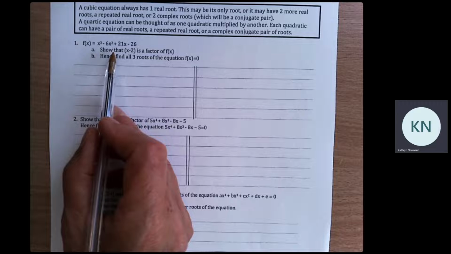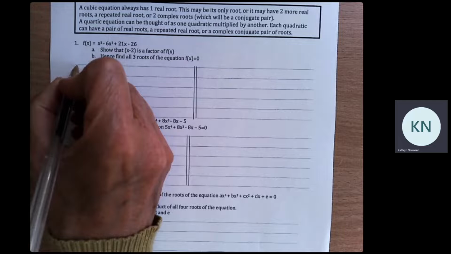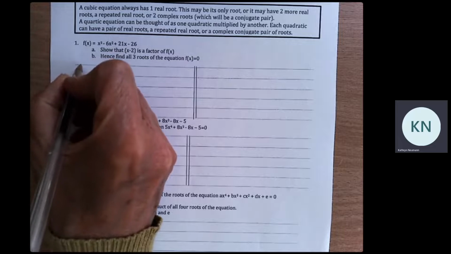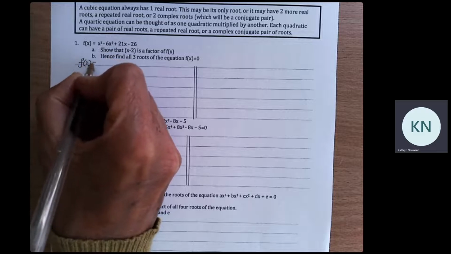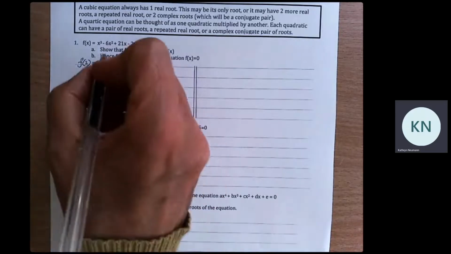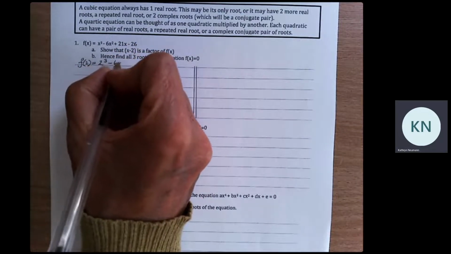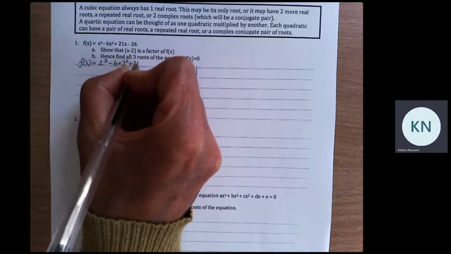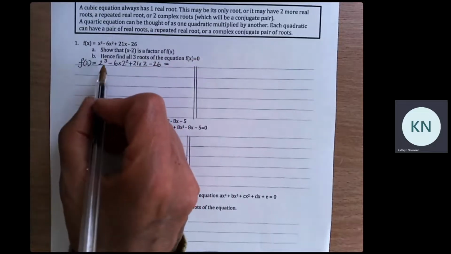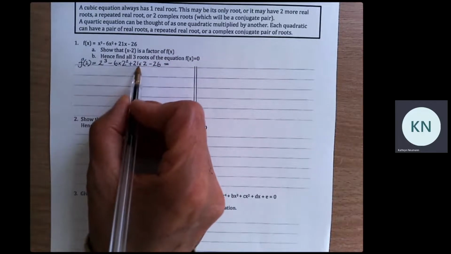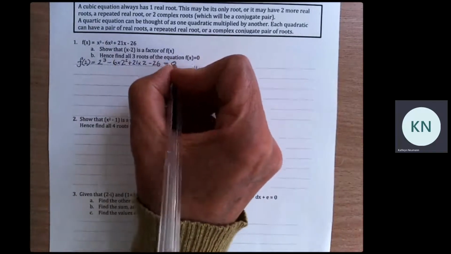First of all, it says show that x minus 2 is a factor of f of x. So you know that what we need to do for that is look at f of 2. And if f of 2 is equal to 0, then we will have shown that. So make it very clear that you're substituting in 2 cubed minus 6 times 2 squared plus 21 times 2 minus 26. And when you work this out, you're going to get 8 here plus 42 here is 50. Minus 26 minus 24 is 0.